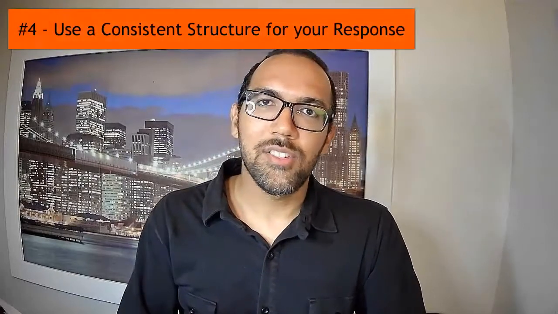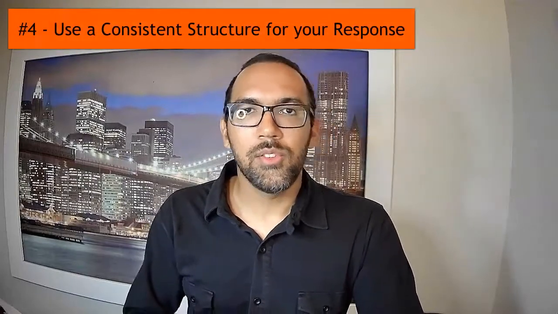The fourth tip is having a consistent structure for your responses. So financial reporting issues are often going to be the same or require the same kind of analysis. So I found it was very useful to follow the same structure for each financial reporting issue that I wrote. And in terms of what I would put in each structure, I would start with identifying the issue.